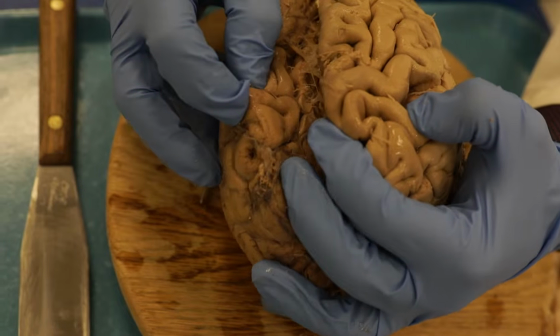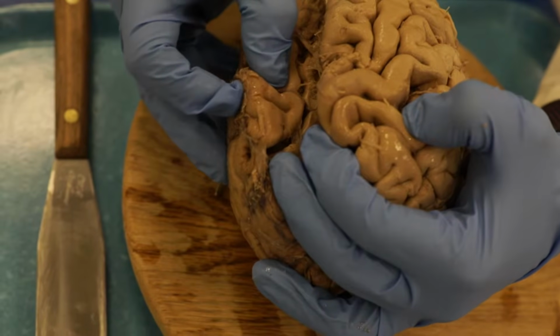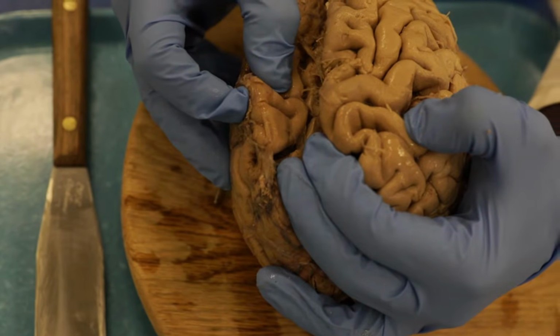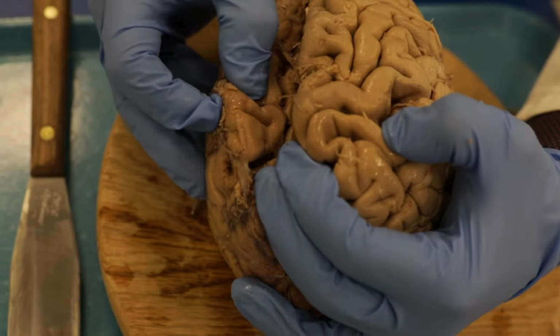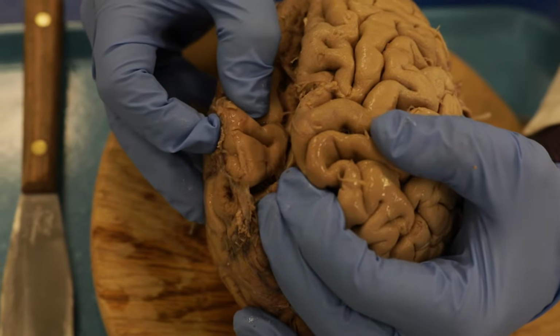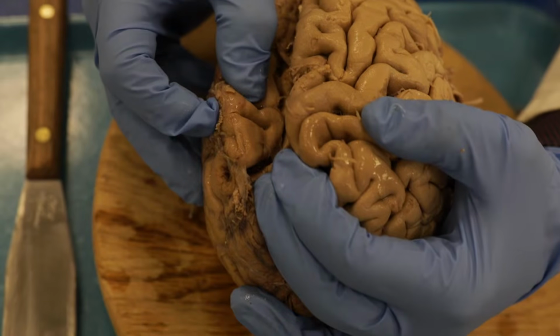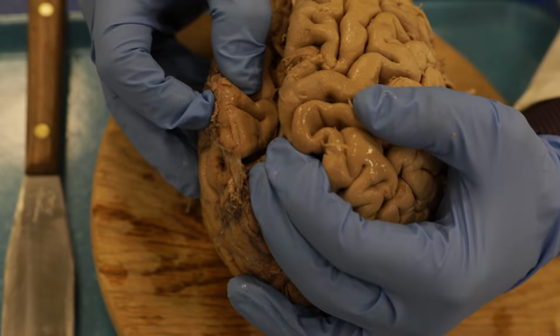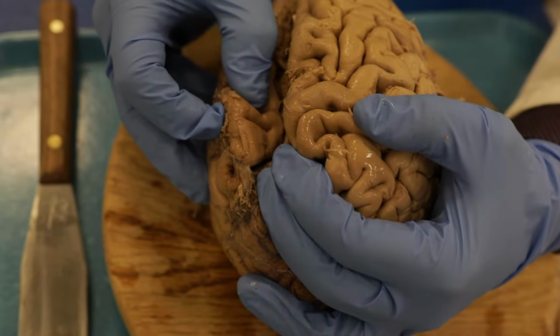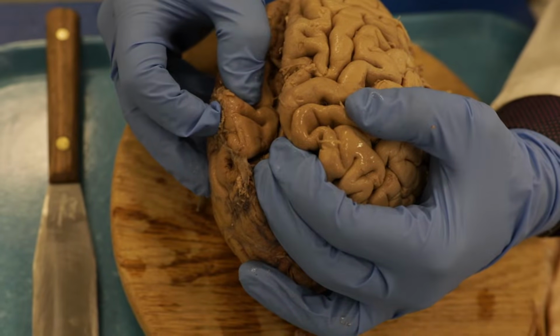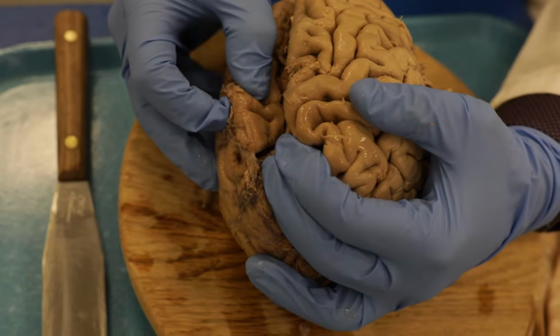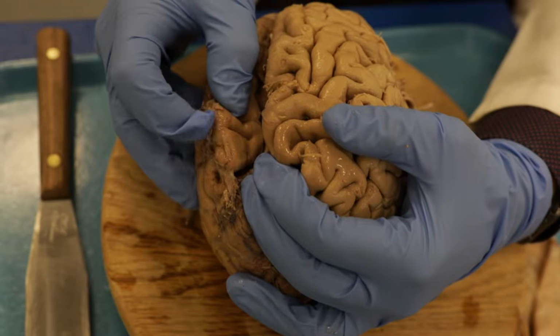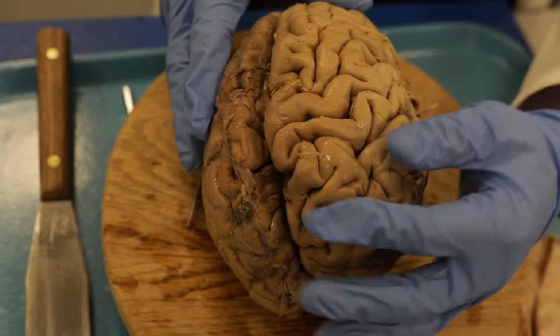Right here is the central sulcus, and this is the paracentral lobule. So take a peek there, even as we're looking at the lateral surface. This is motor and sensory for the leg, and also the bladder function, motor and sensory, is on this paracentral lobule. So that's the pre and post-central gyrus and its medial portion.